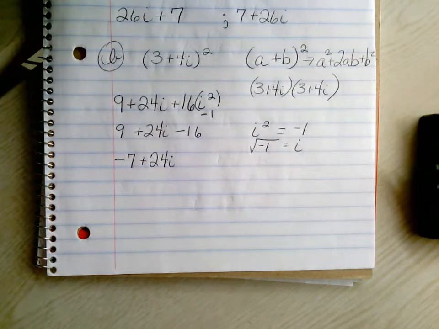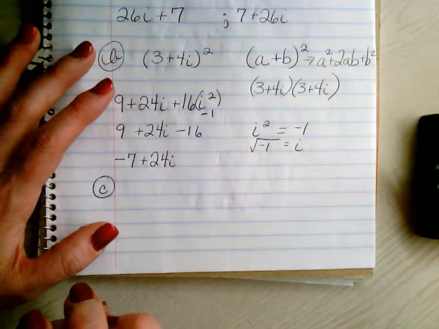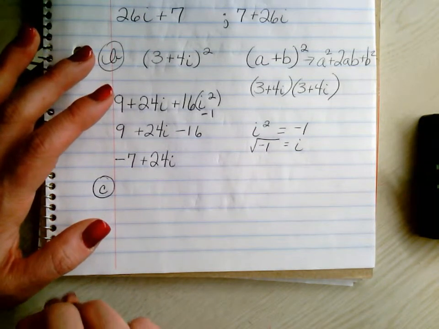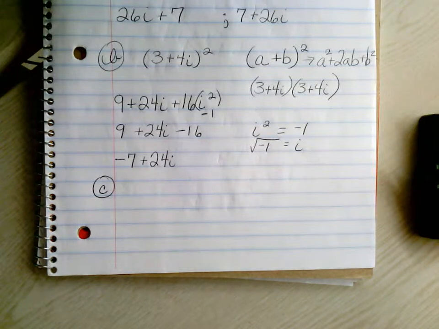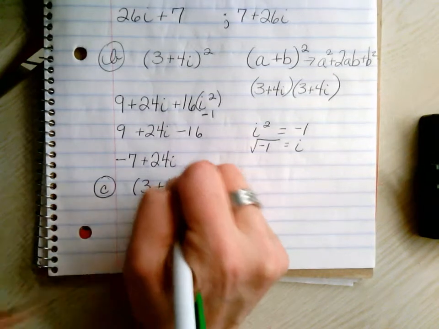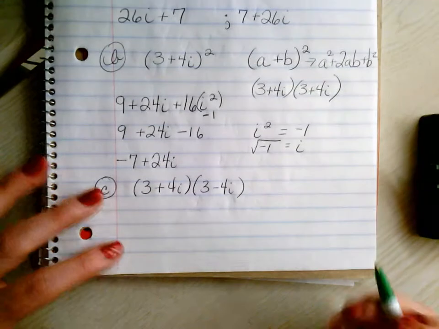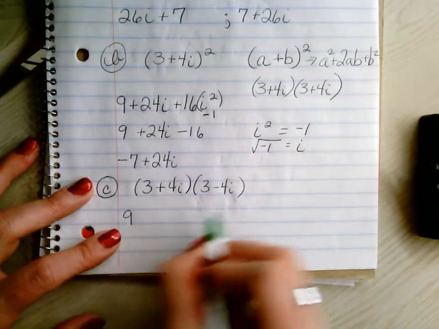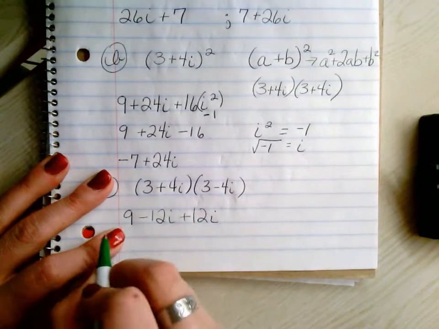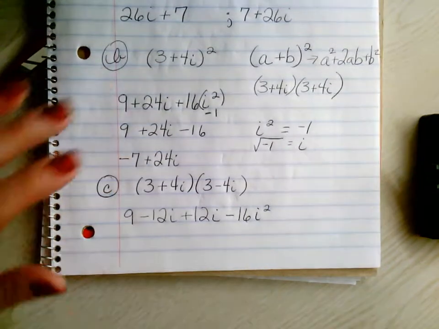Last one. 3 plus 4i, 3 minus 4i. Looks like a difference of squares to me, and you could FOIL it. If you FOIL it, you're going to get 9 minus 12i plus 12i, which cancels themselves out, minus 16i squared.